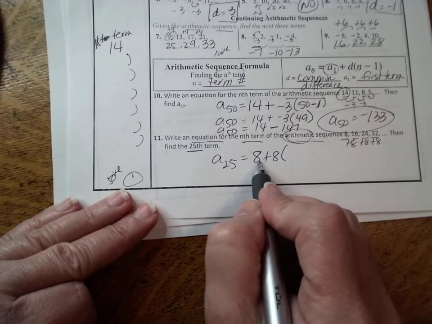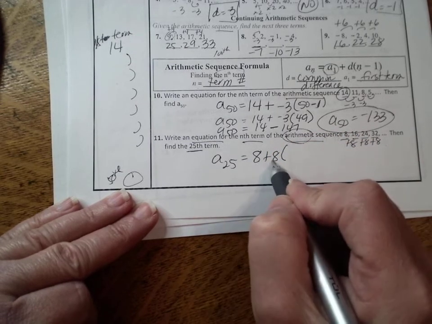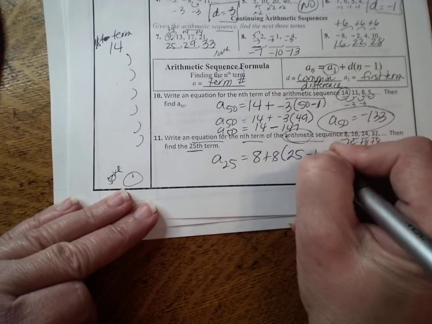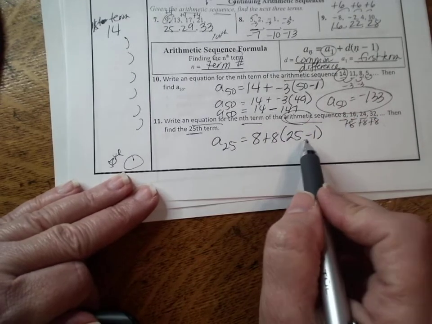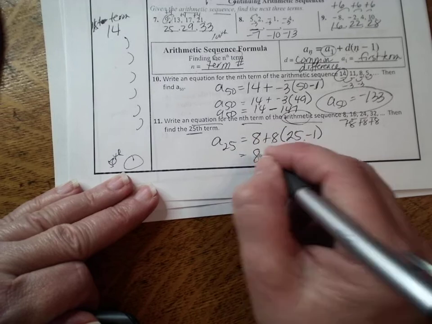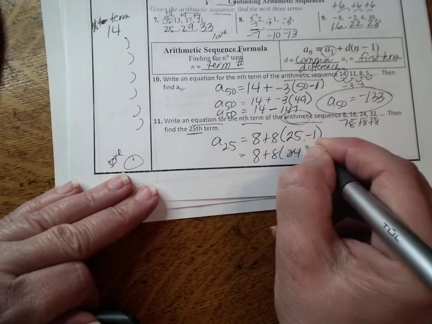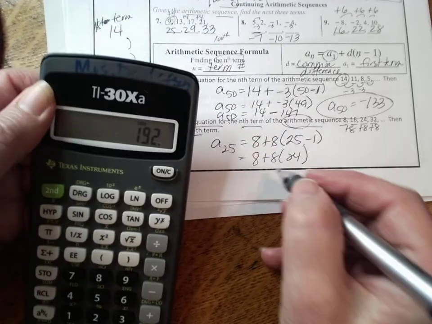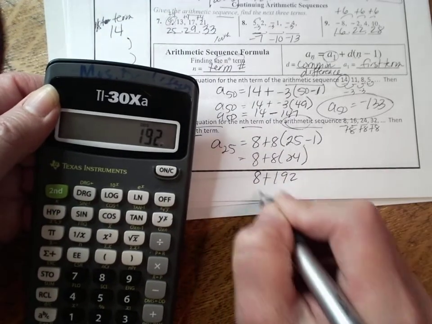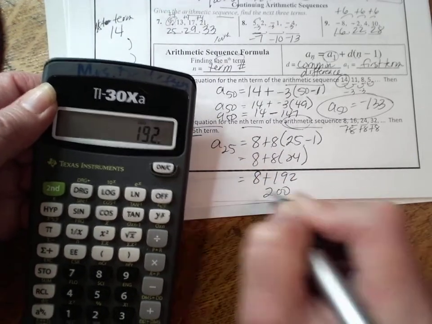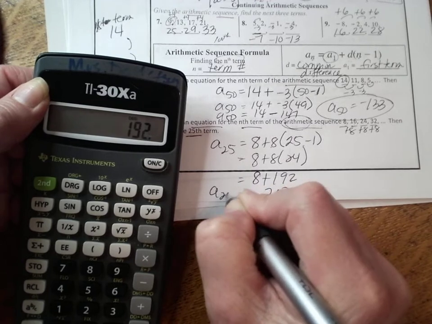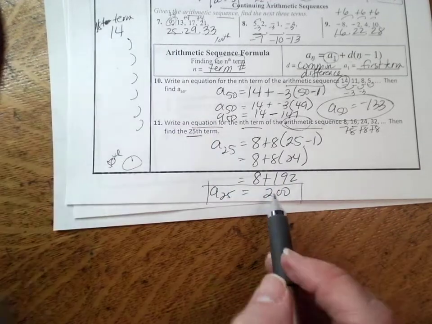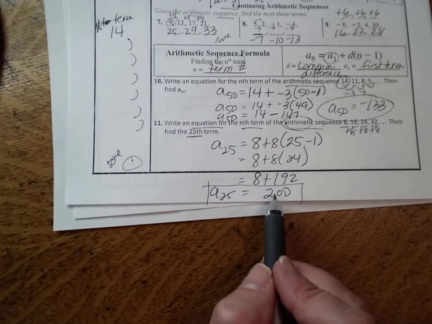Now, we're starting at 8. We're adding 8 each time. And we need to do 25 minus 1. We only need to do this 24 times because we already know the first one. So 8 times 24 is 192. 8 plus 192 is going to be 200. So the 25th term in this sequence is going to be 200.